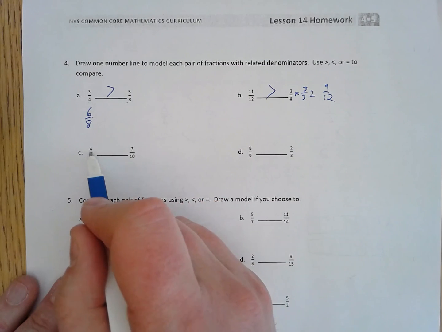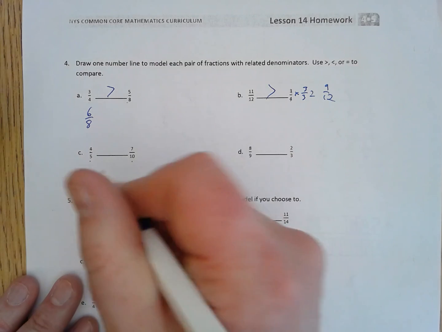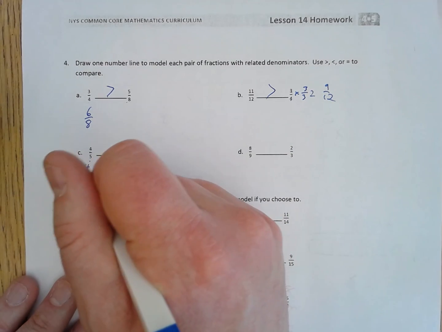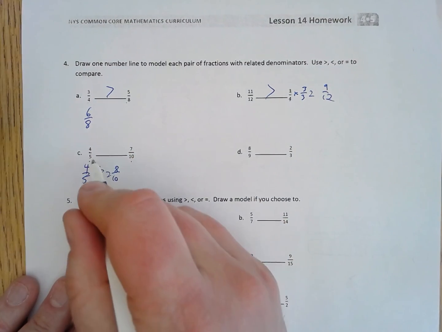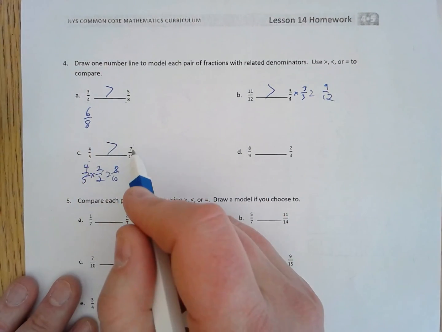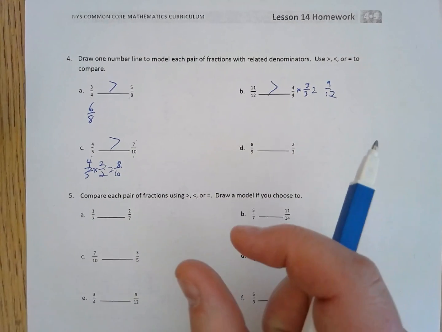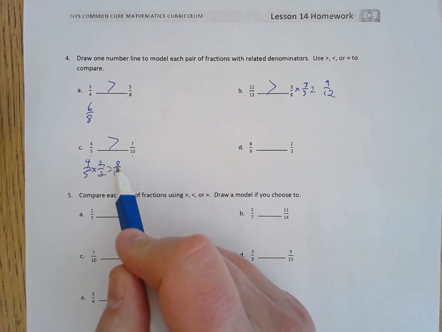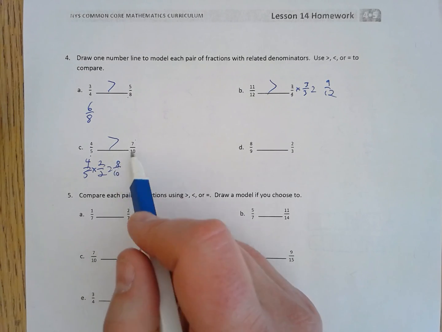We can't go 4 to 7 with multiplication, but we can go 5 to 10 by multiplying by 2 over 2, so 4/5 times 2 over 2 equals 8/10. So 8/10 is greater than 7/10 because, again, we're looking at the same size of parts with the tenths, so now we're looking at the amount. 8 is greater than 7.